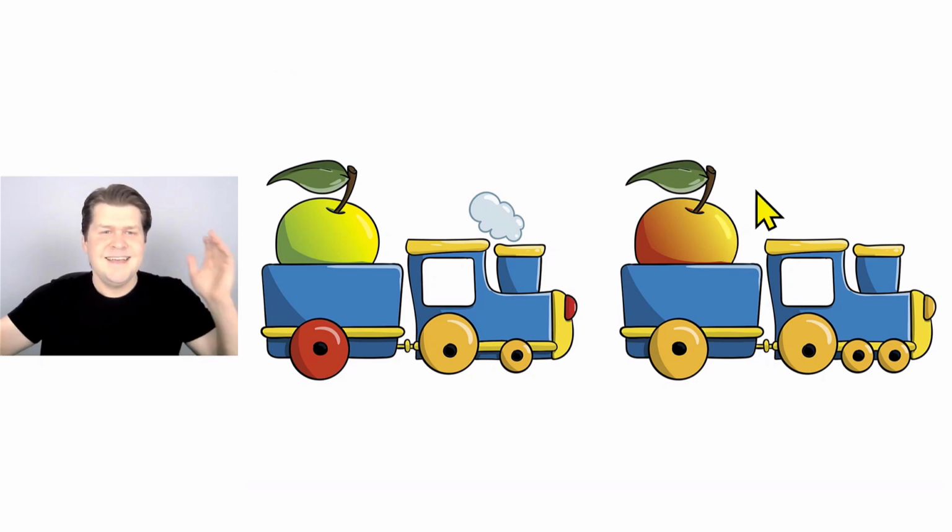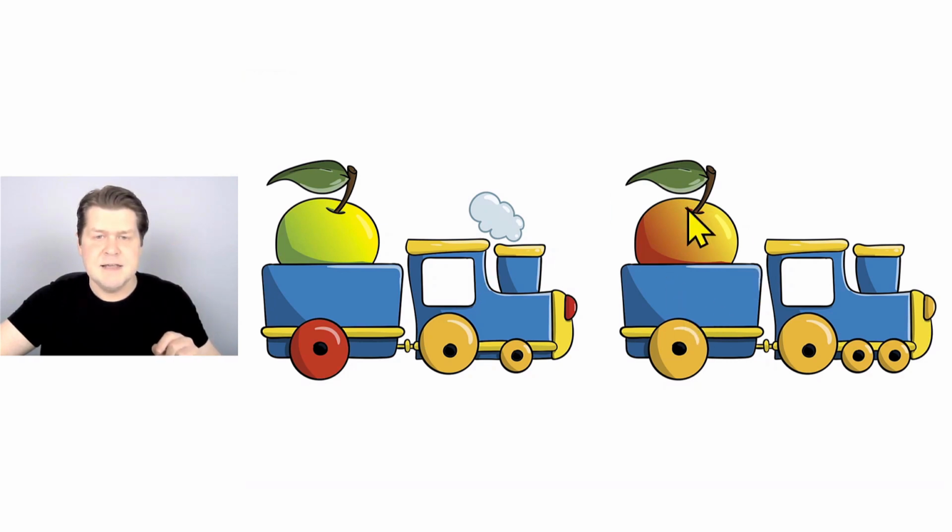Hi, everyone. Here are two pictures. Here is one picture on the left, and here is the other picture on the right. So there are two pictures here. And what are these pictures of? Well, these are pictures of trains.